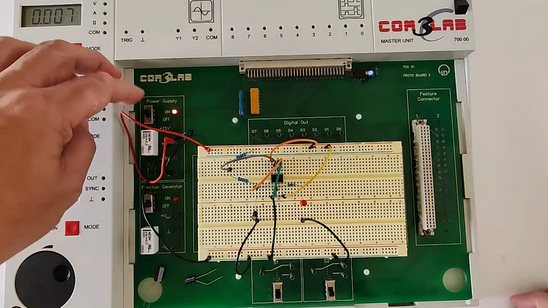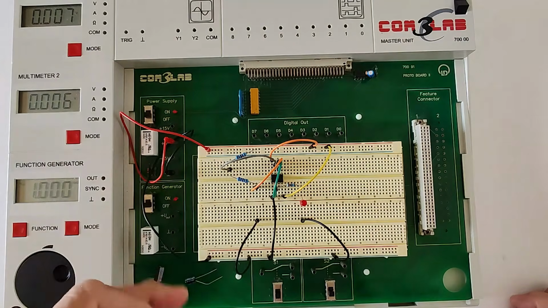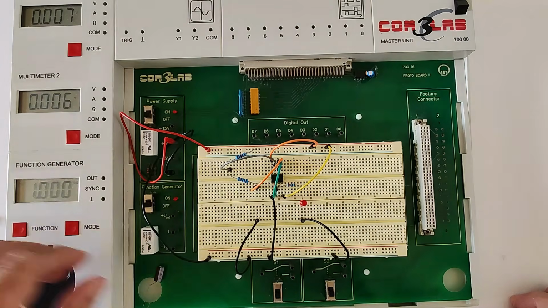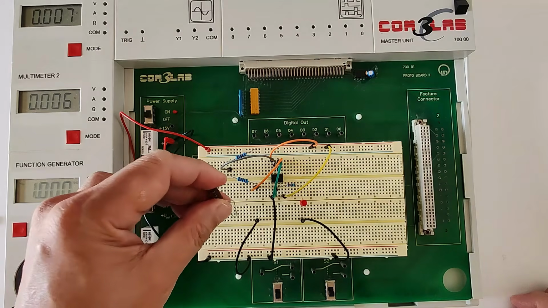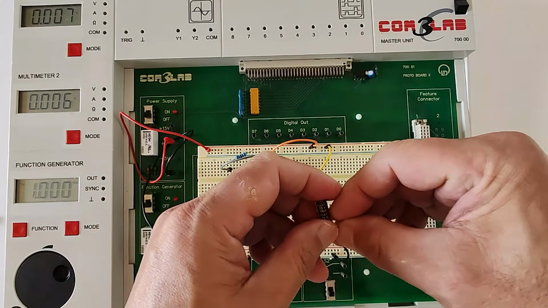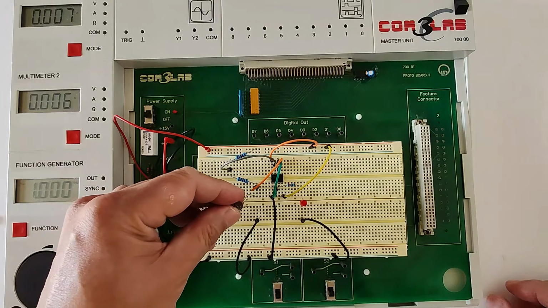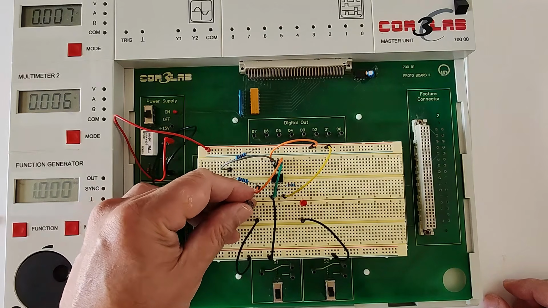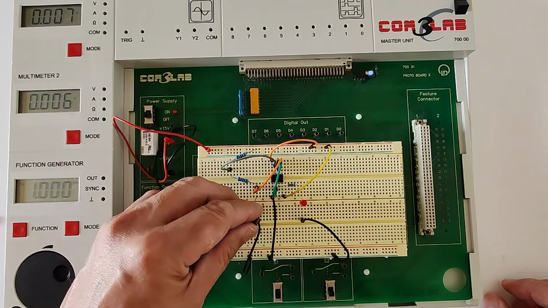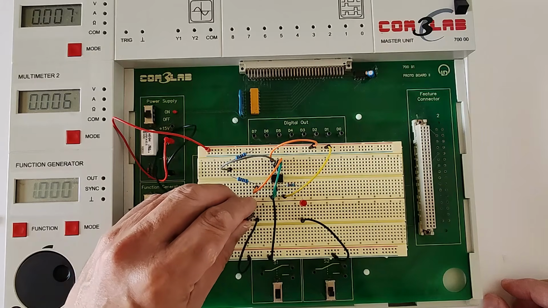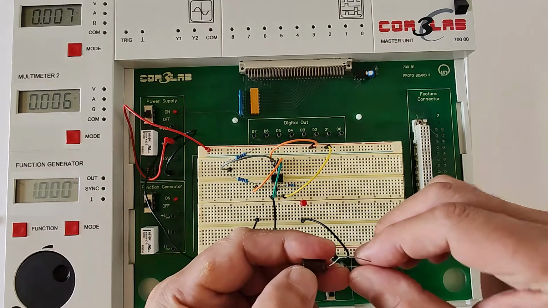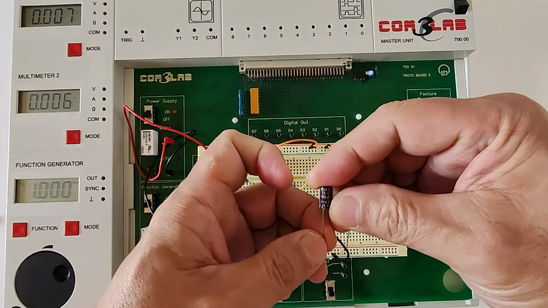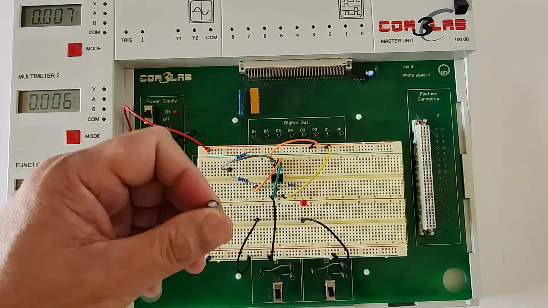So let me switch this back. Switch on. I'll return the original capacitor, our 100 microfarad capacitor. Here. Let me just fix the legs first. There. I'll connect it again. Let's fix the legs first here. Connect them.